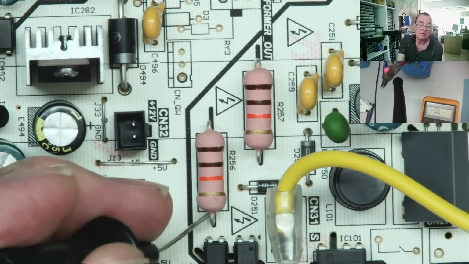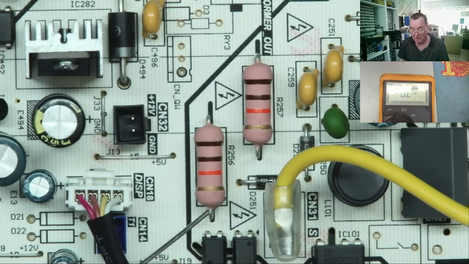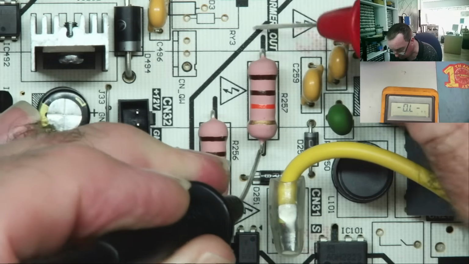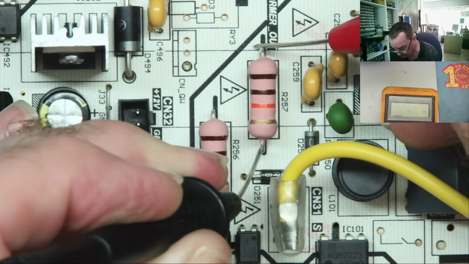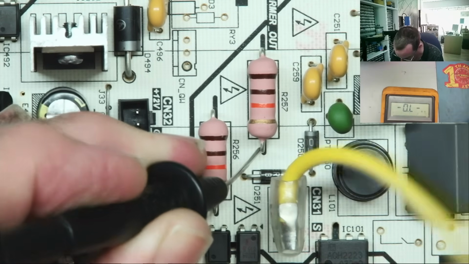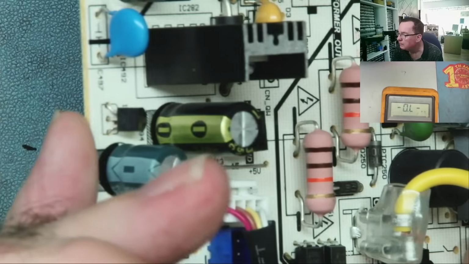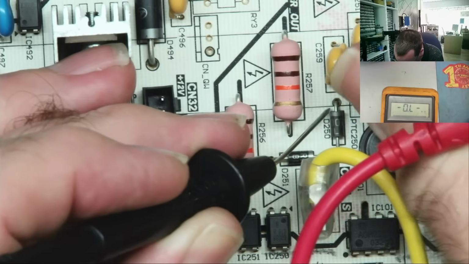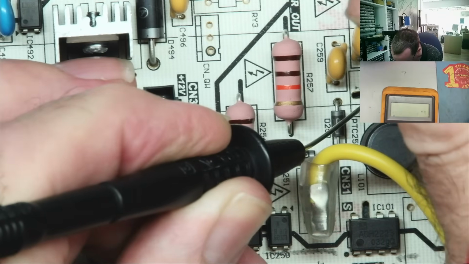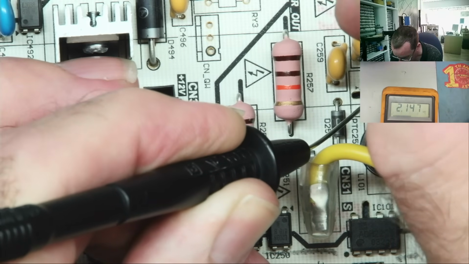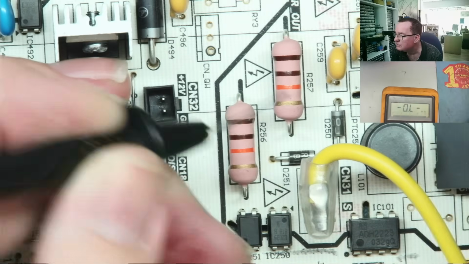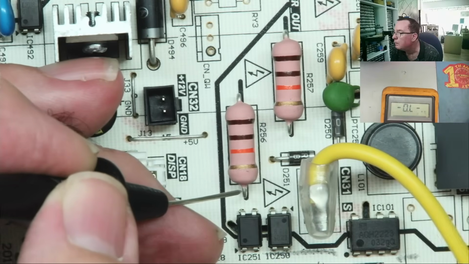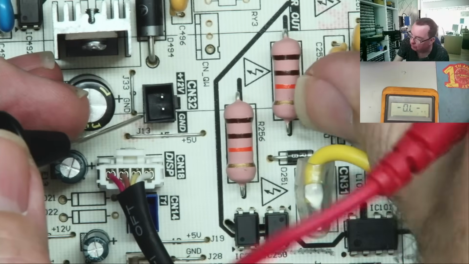Move the leg of my camera out of the way for you guys. That's my OCD setting in there. Yeah. Another one. 10K. What's this green thing here? That is, oh, PTC 250. So positive temperature coefficient resistor, probably reads quite well, 2K. Yeah, not particularly low. That's PTC. You would have to see if there's any markings on it there or not.